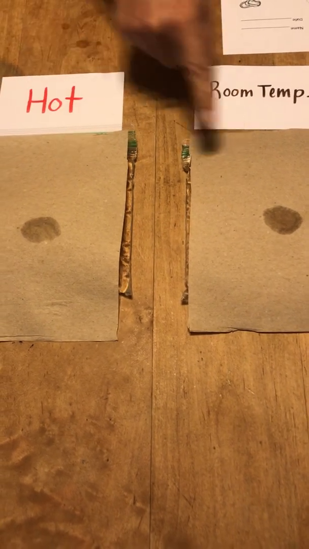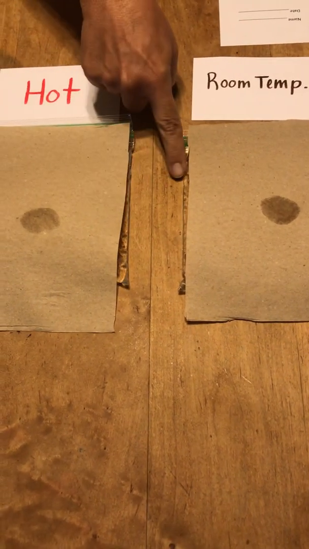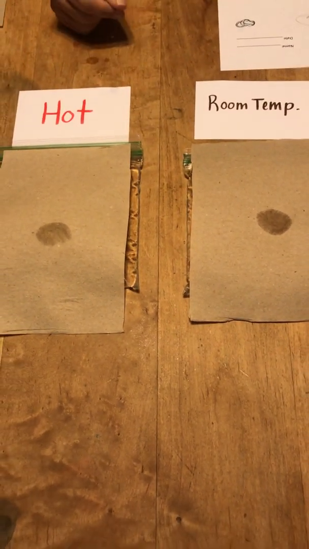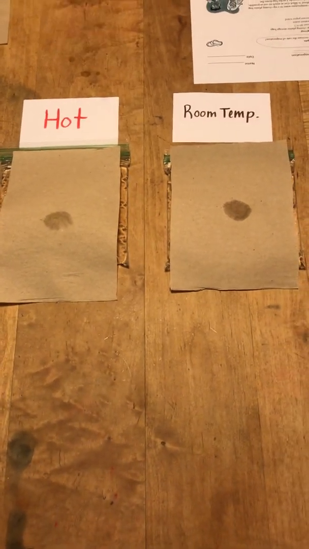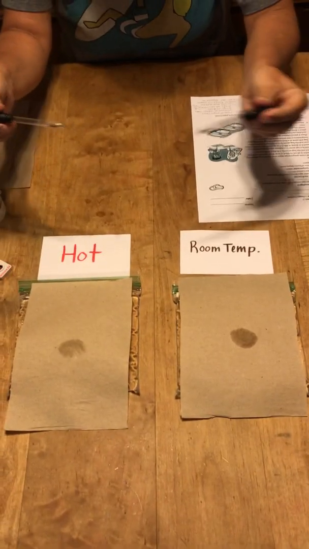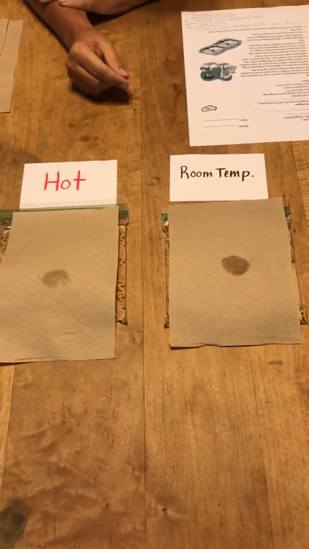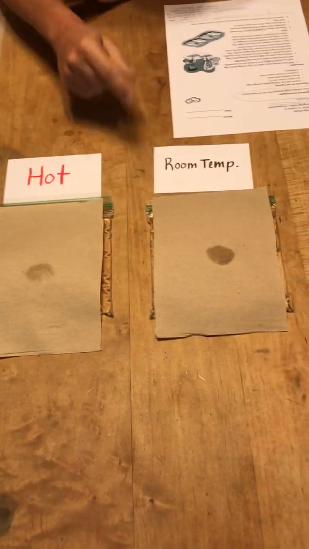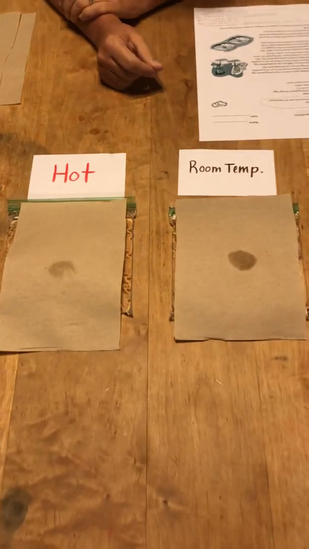We used the same type of paper towel. The amount of water in each of the bags was 300 milliliters. The temperature of the water droplets was the same. They were room temperature water droplets. The number of drops was the same, so 1 drop on each. And we dropped them at the same exact time.